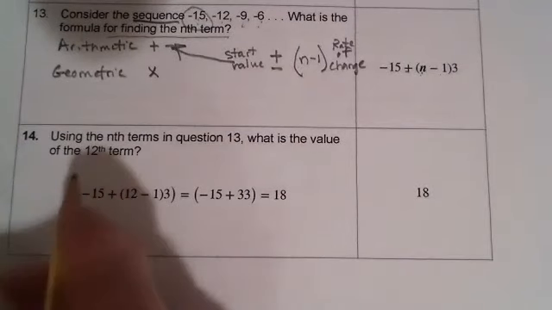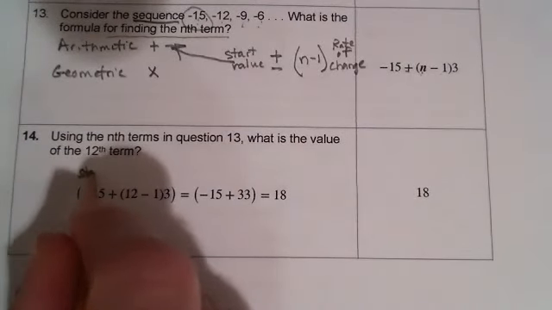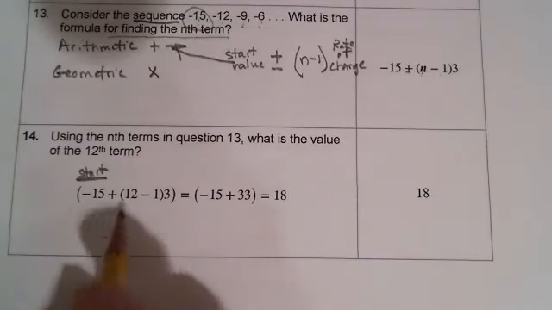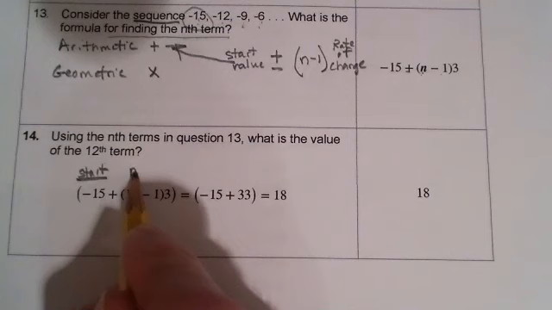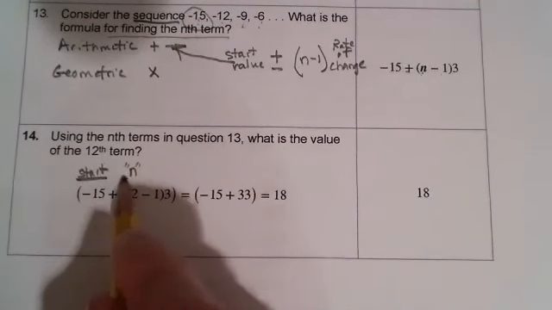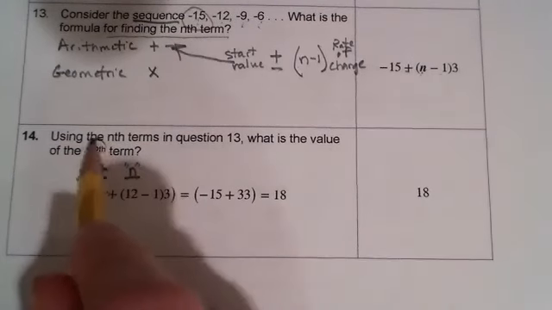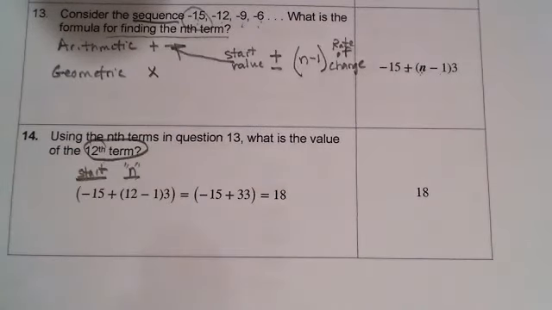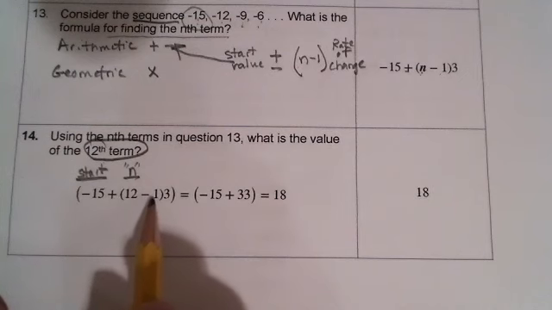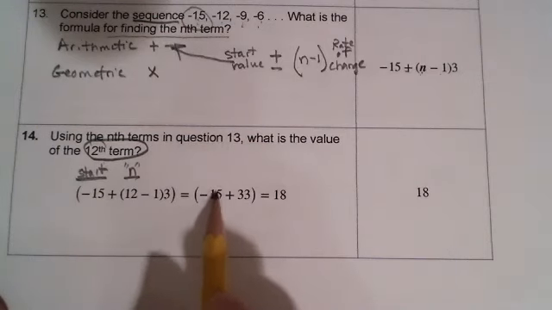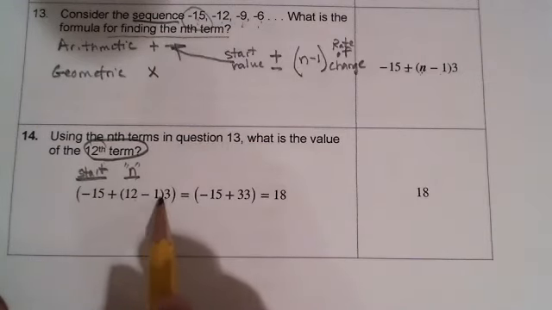So here it goes. Here's my start value, negative 15, plus, here's my nth term. My n is 12. They ask you for the 12th term. Minus 1 times 3. So that equals negative 15 start value. 12 minus 1 is 11.